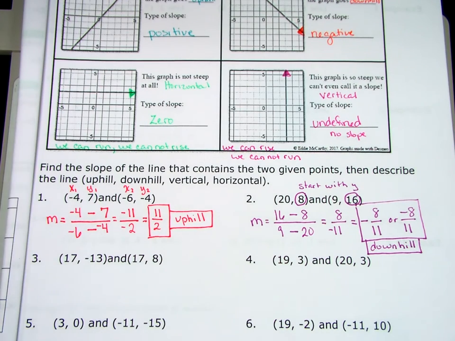Does anybody want to come up and do number 3? Nobody? Okay, come on up. Pick whichever color you want to use. Okay.